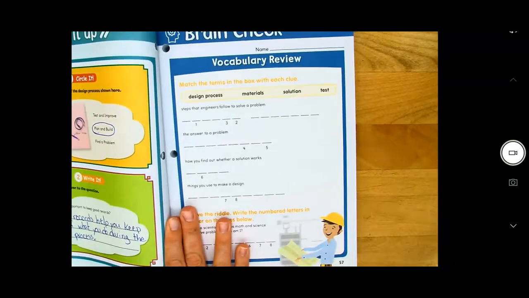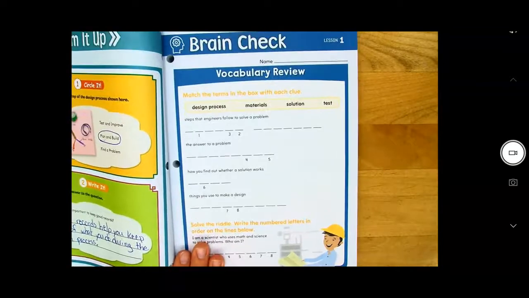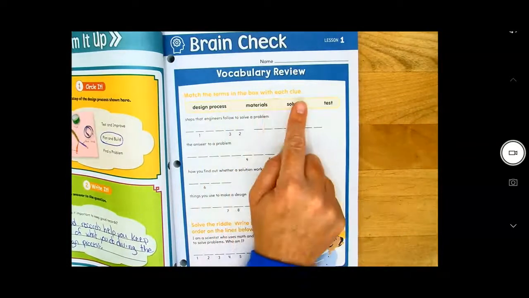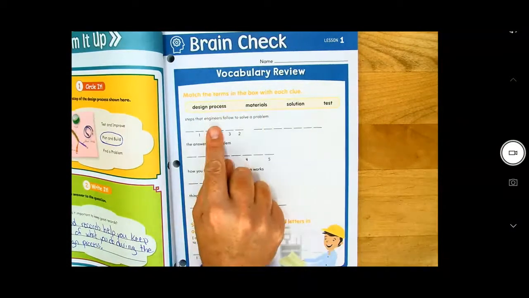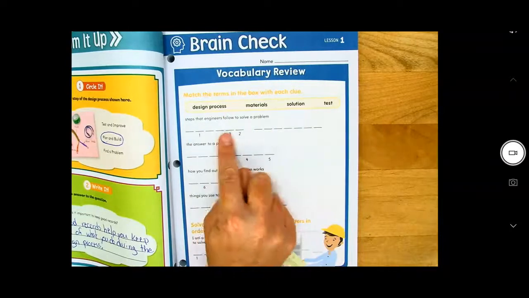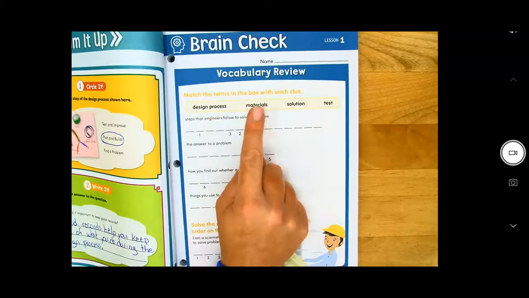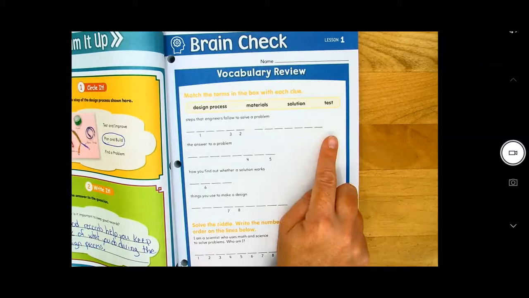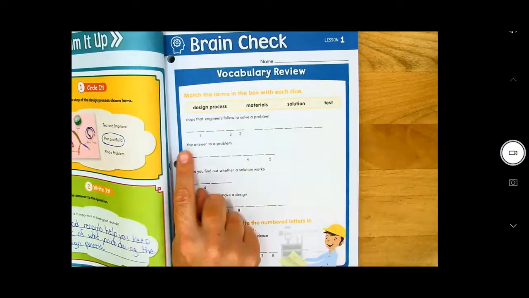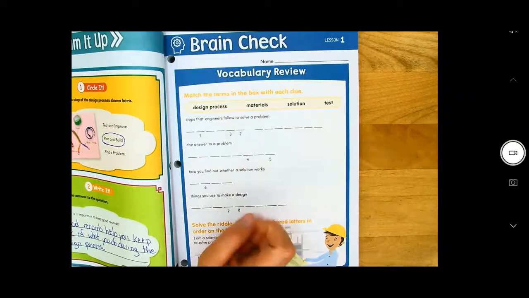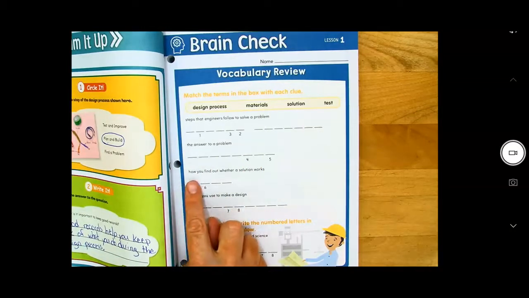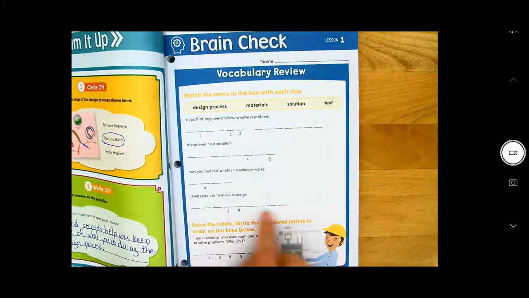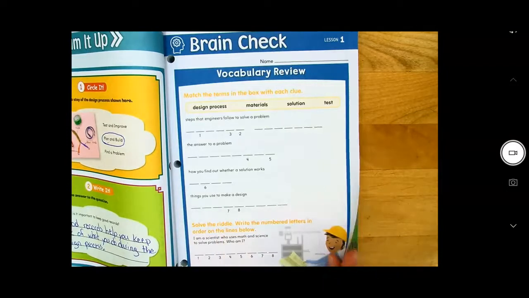Okay, here's your brain check. Okay, I want you guys to do your brain check. It says match the terms in the box with each clue. So steps that engineers follow to solve a problem. What is that called? You have 4 words up here. Design process, materials, solution, and test. Okay, so I want you to write what you think is up here. The answer to a problem. How you find out whether a solution works. Things you use to make a design. So what is this? And it has the spaces.